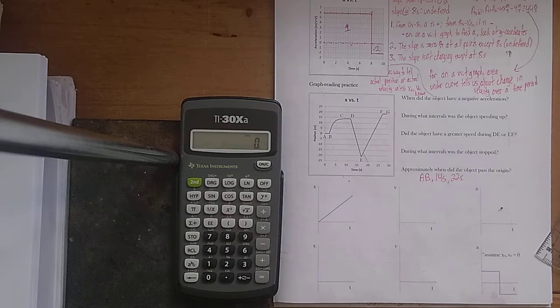Now, during what intervals was the object stopped? Okay. Well, this is a slightly different question. Not when it's at the origin. Origin means the position is 0, but stopped means when is the velocity 0. And if you remember, on an x versus t graph, the way to find the velocity is to look at the slope. So if we want a velocity of 0, that would mean we want a slope of 0, and that occurs when you have a flat stretch. Not necessarily a constant slope stretch, but a flat stretch, okay?